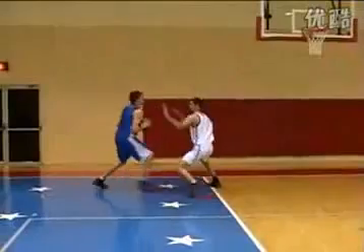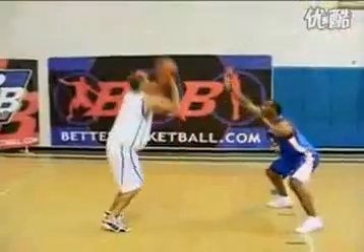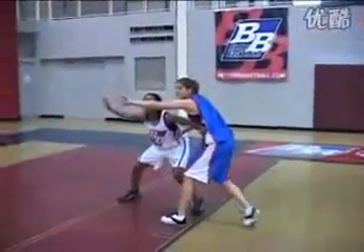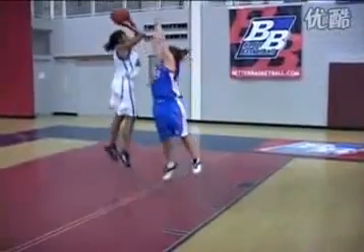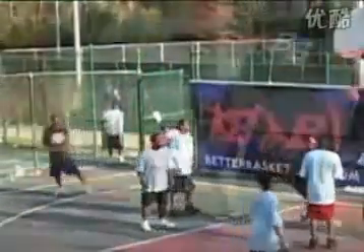Instead of a spin, hop back for the jumper. If the defender respects your drive and doesn't close the gap, shoot in the space he's given you. If the defender plays tight on your top side, create the space for a shot by taking a 270-degree front pivot off your back foot and shooting the fadeaway.